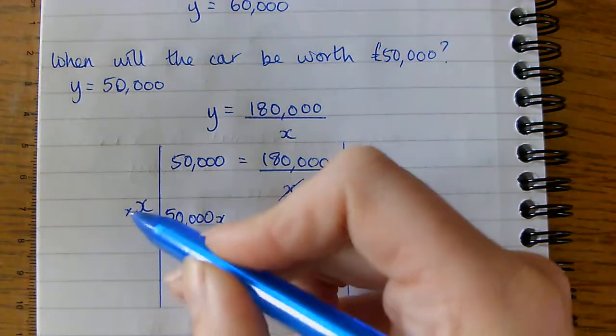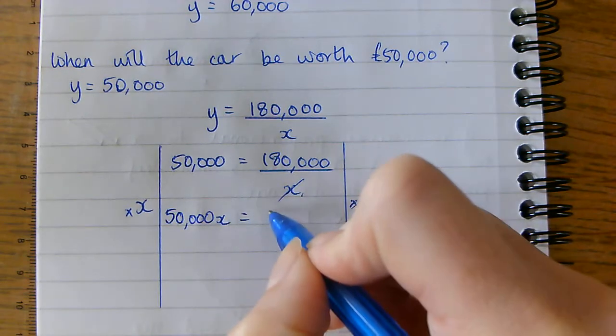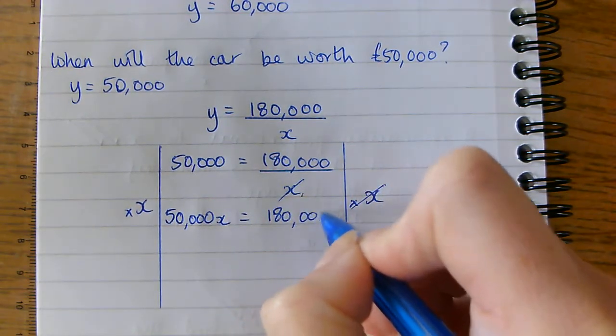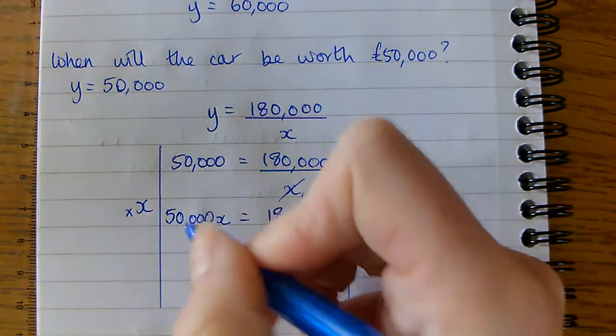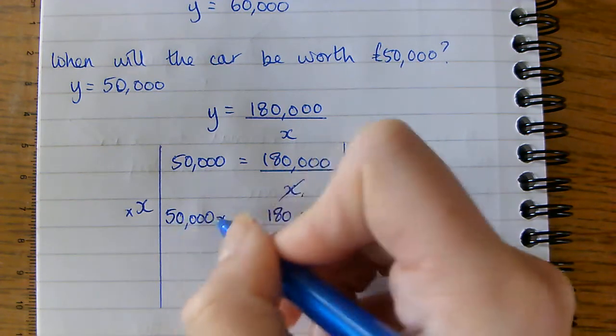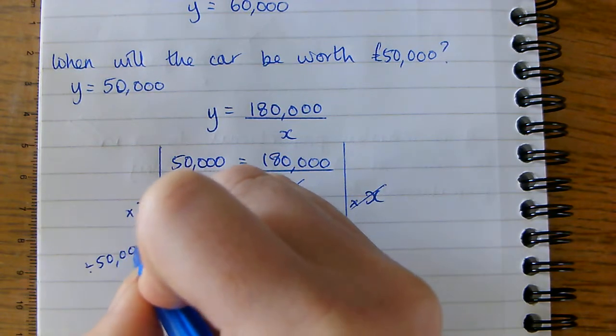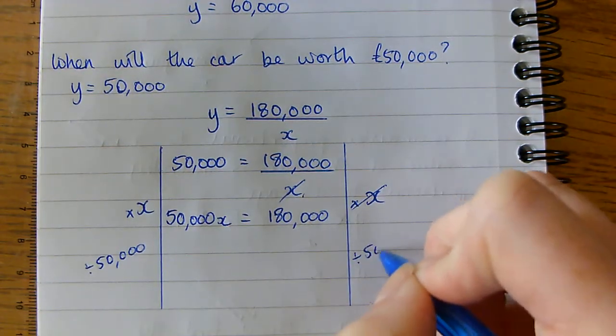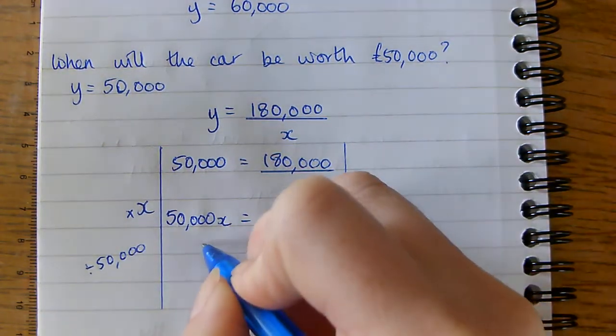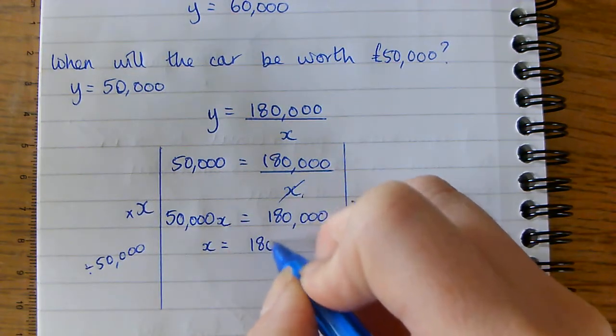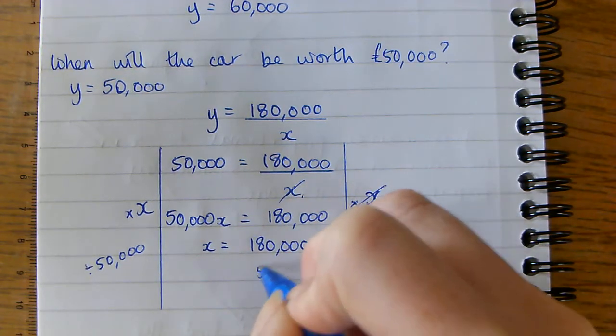So 50,000 now times by x, so 50,000x is equal to 180,000. And then to make x the subject, I need to remove this 50,000. As it's timesing, I'll do the opposite. So I'm going to divide by 50,000. So x is 180,000 divided by 50,000.